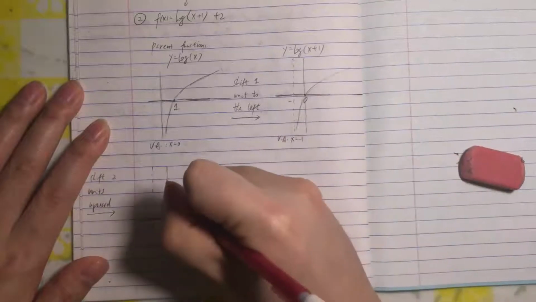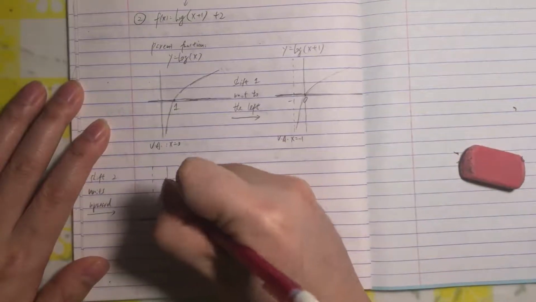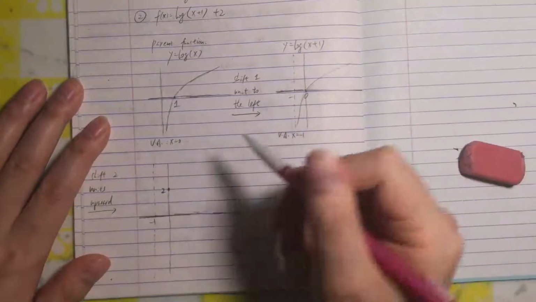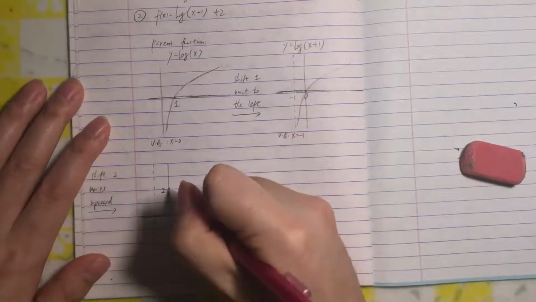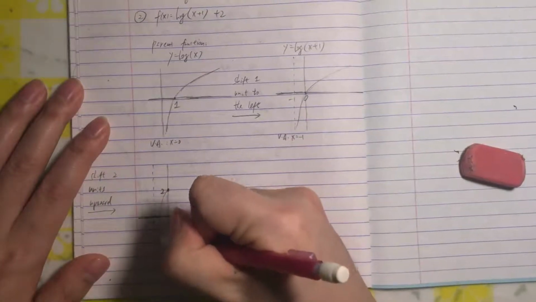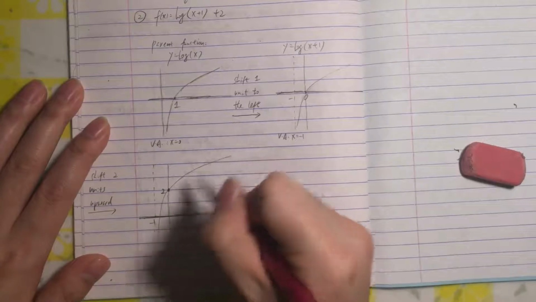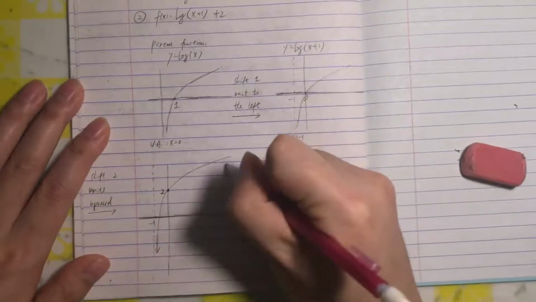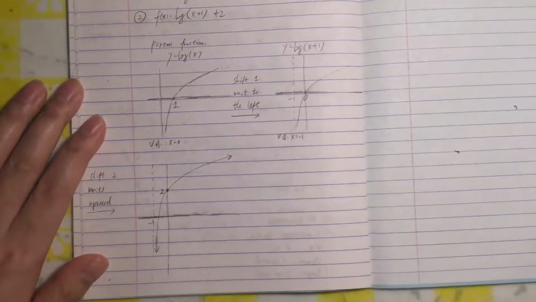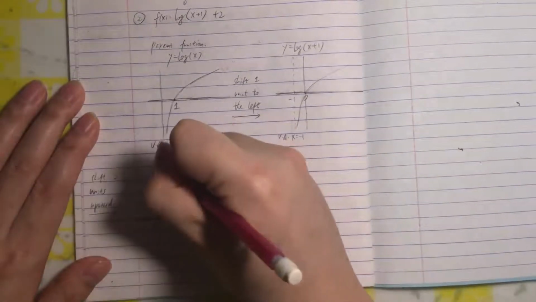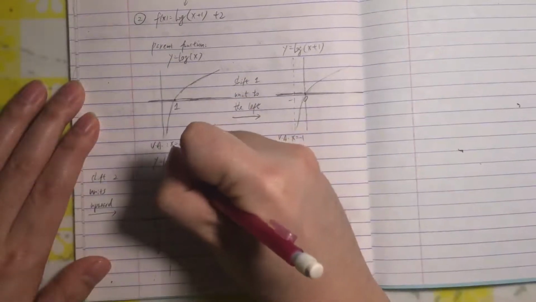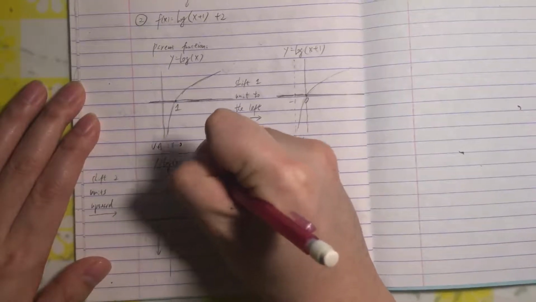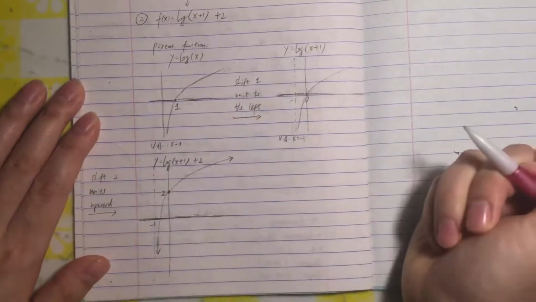It becomes 2. Then the graph stays the same shape. That's the graph of the function y equal to log of x plus 1 plus 2.